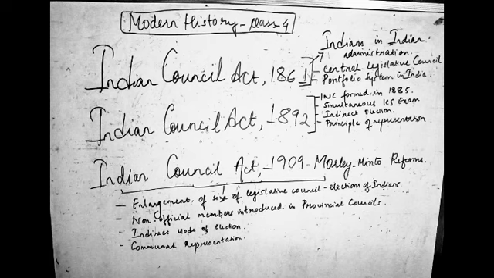Now, during the reign of Lord Curzon, he talked about the partition of Bengal. This agitated the extremists, like there was a rise of extremism in the Congress during this time, and the government of India under the British Crown, on one hand, was trying to suppress the extremists, and on the other hand, was trying to pacify the moderates.